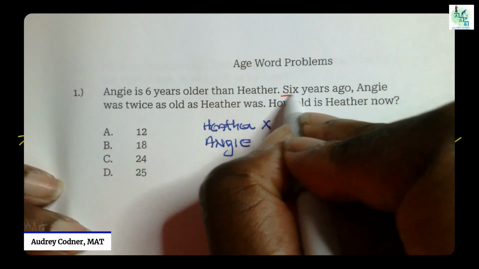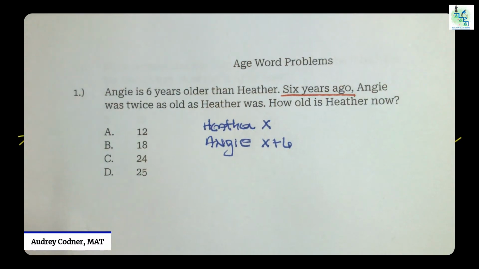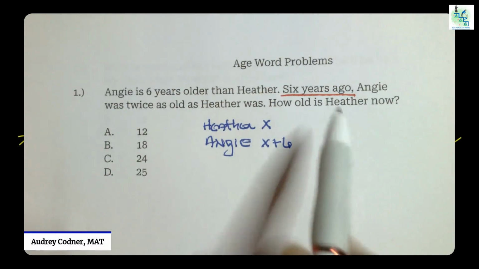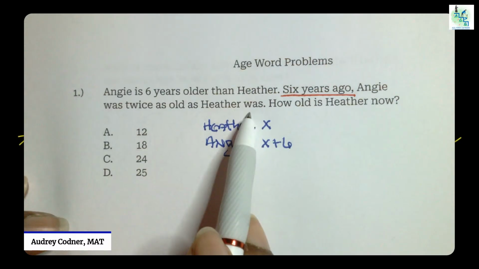This says 6 years ago. So that's in the past. We're saying 6 years ago, Angie was twice as old as Heather was.